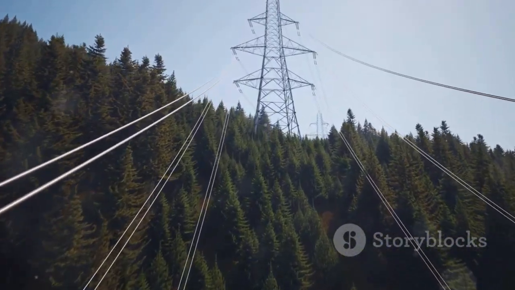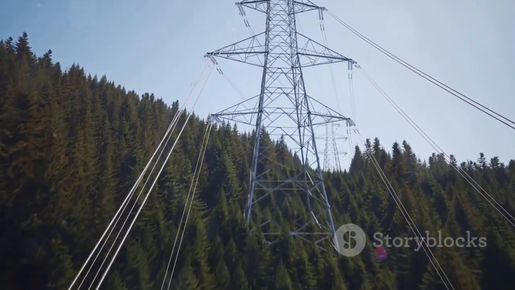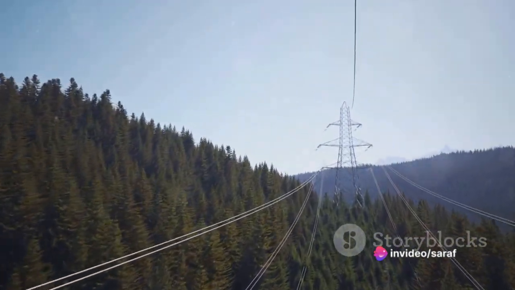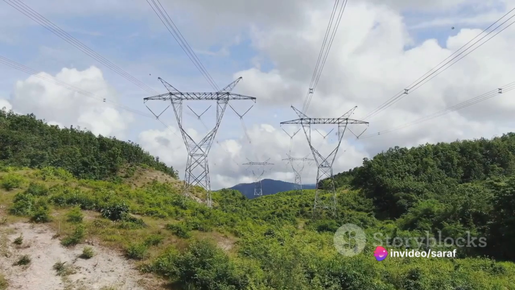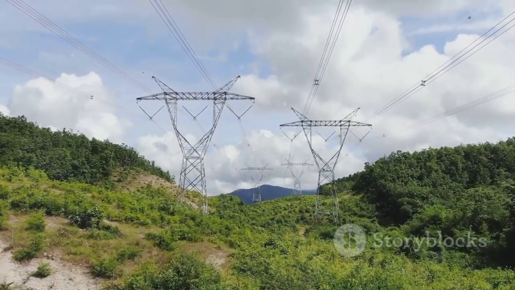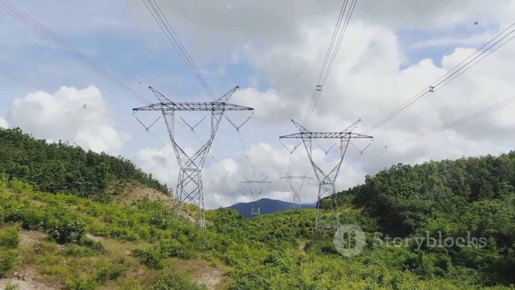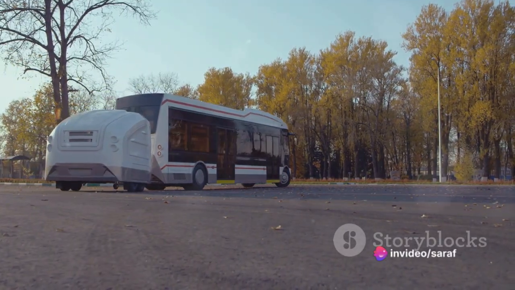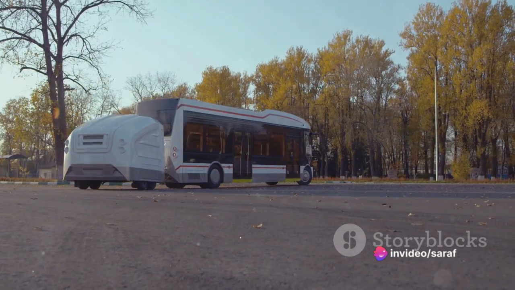Through a vast network of transmission lines. Electric power can be delivered over long distances with minimal energy loss, thanks to the marvels of modern technology. It's a massive, intricately woven web, connecting power plants to homes, schools, hospitals, factories, you name it. And it's not just about powering gadgets or industrial machinery. Electric power has broader applications too.